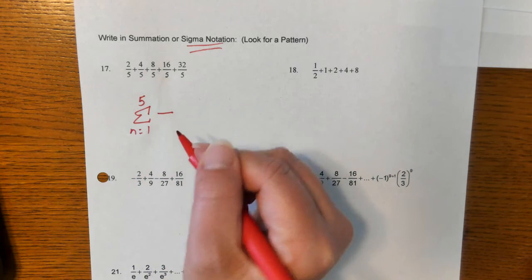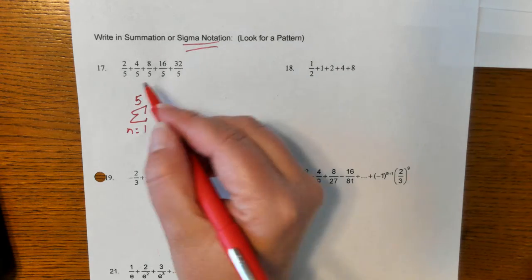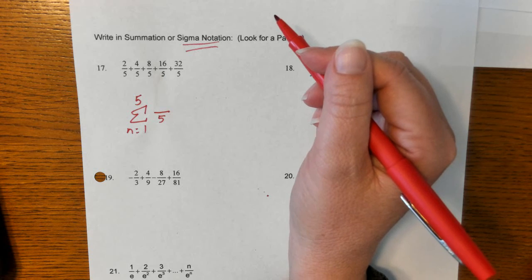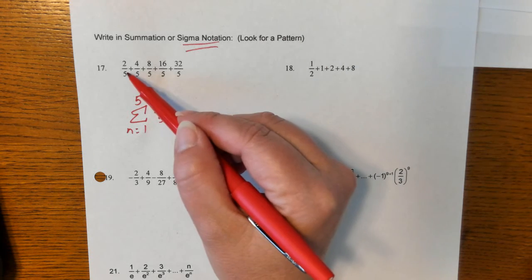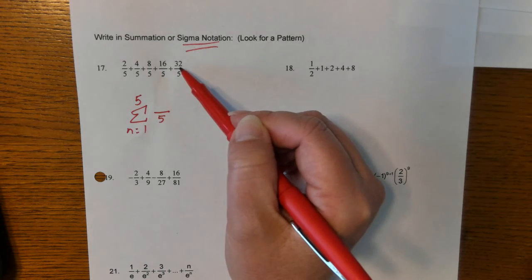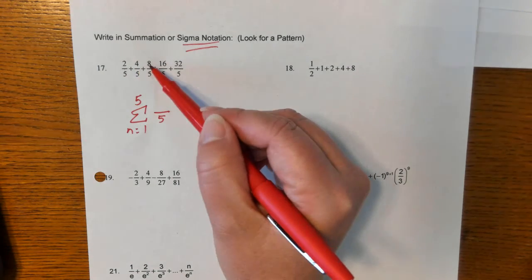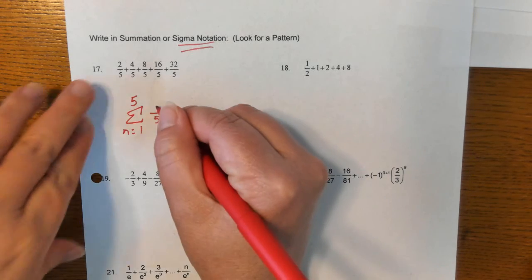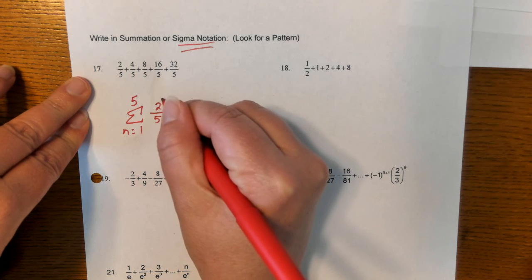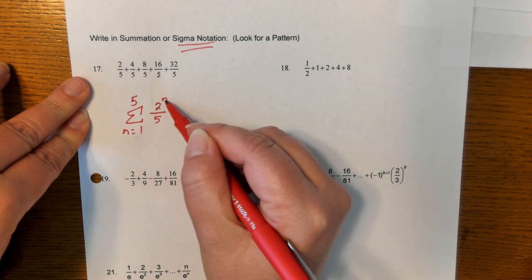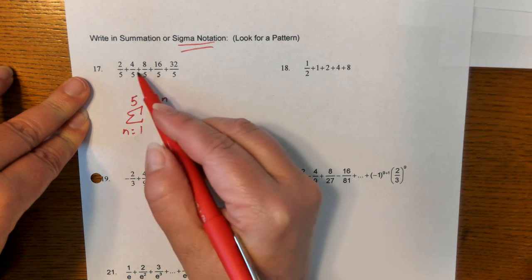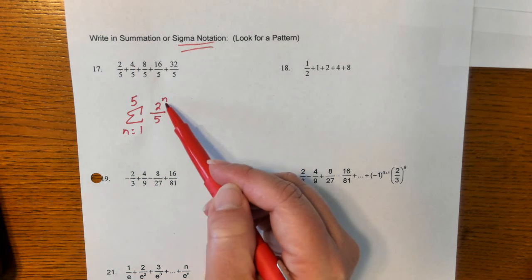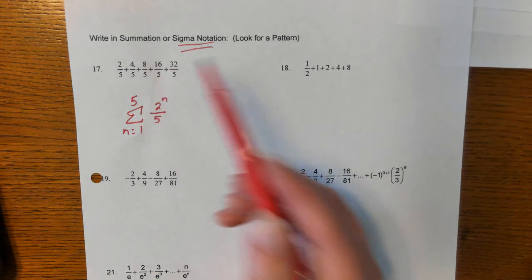I notice it's a fraction, so I'm going to consider my numerator and denominator separately. I notice that the denominators were always 5. And on the top, well, I kind of recognize this 2, 4, 8, 16. It looks like they're multiplying by 2. 2 times 2 is 4, 4 times 2 is 8, 8 times 2 is 16. And I know my powers of 2 well enough that they are just raising the 2 to the nth power. I know that 2 to the first power is 2. I know 2 to the second power is 4. 2 to the third power is 8. So I notice that whatever my term number is, 2 to that number would give me the numerator.